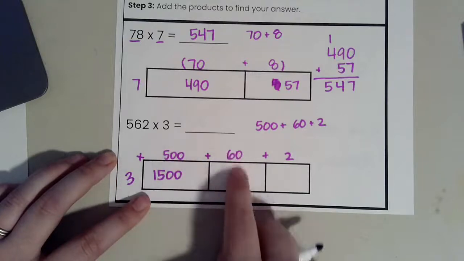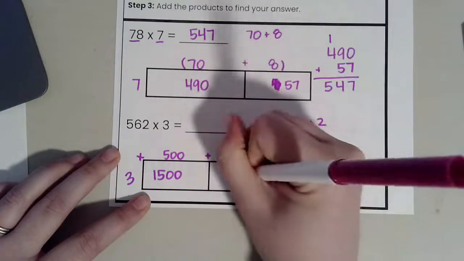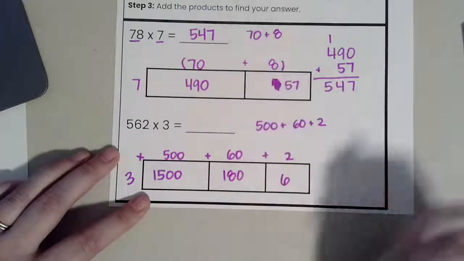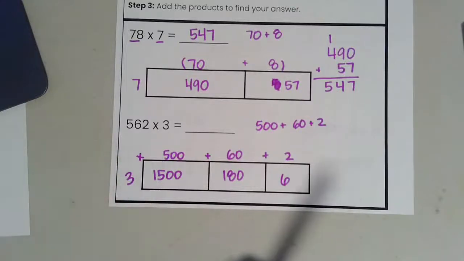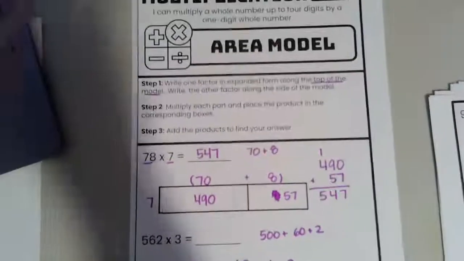3 times 60, and then we just go down. So 3 times 6 is 18. Add a 0. 3 times 2 is 6. So our next step, if you remember up at the top, is to add the products to get our final answer.